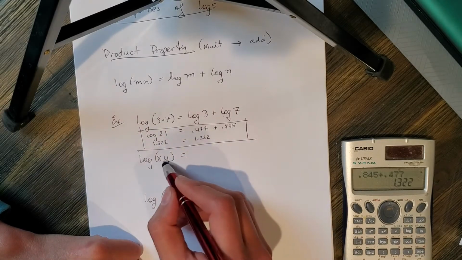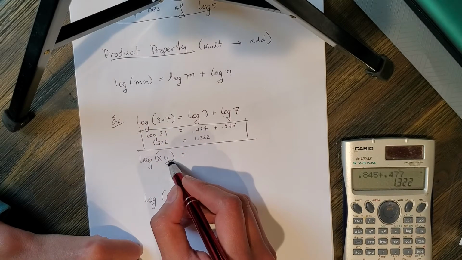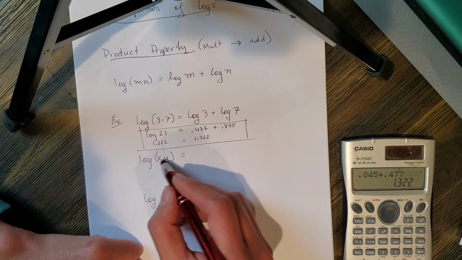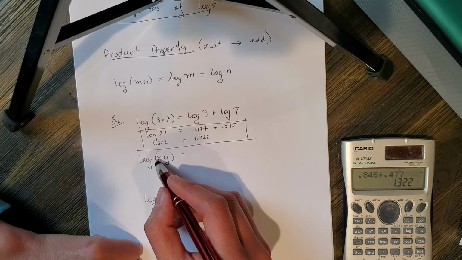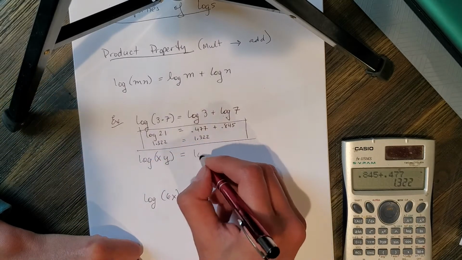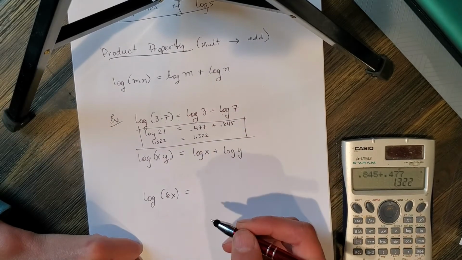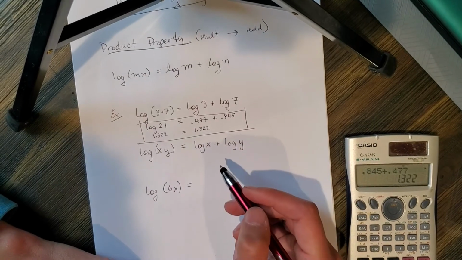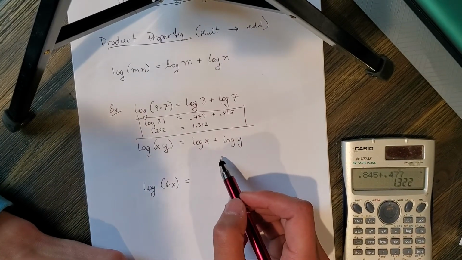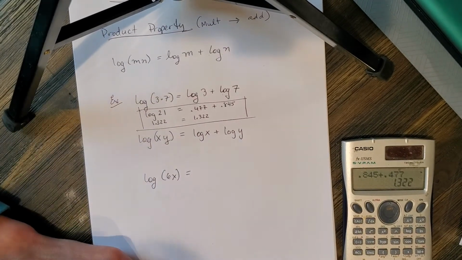Now, what if we just have variables? Log of x times y? Well, again, since they're being multiplied, that means I can split them up into addition. So I could just say log of x plus log of y. And that's all I can do because these are variables, so I don't know what the value of those variables is. So that's as far as I can take it, okay?